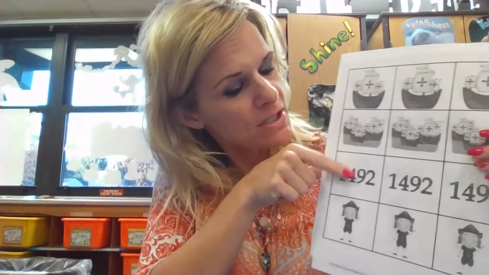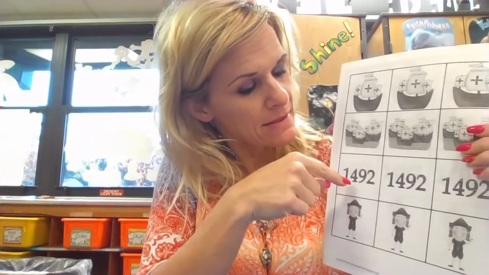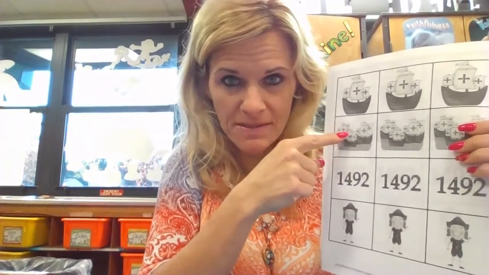And then you could also practice an ABC pattern. So you could go 1 ship, 3 ships, 1492. 1 ship, 3 ships, 1492. Or you could go Columbus, 1492, 3 ships. Columbus, 1492, 3 ships. And you'll remember that the important thing about patterns is that they repeat. All right, after you're done with those, put them in an envelope or a baggie, and you can use those on another day too.